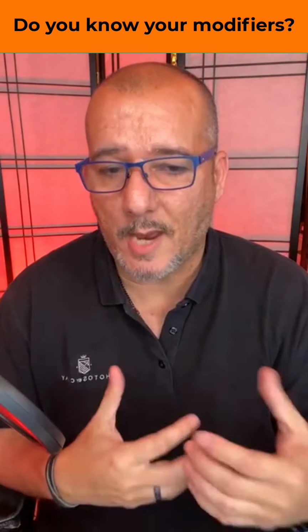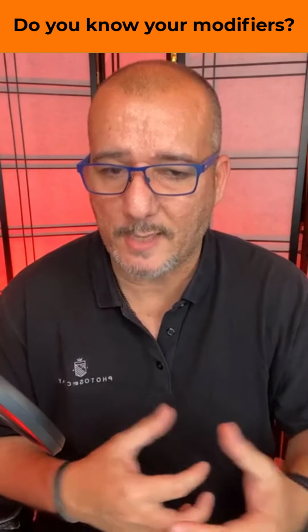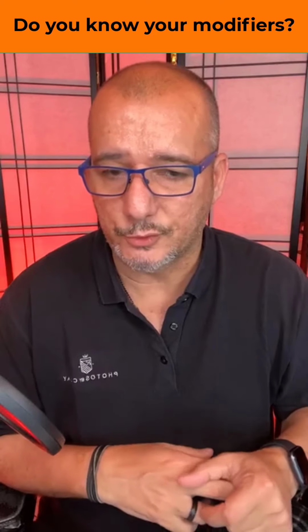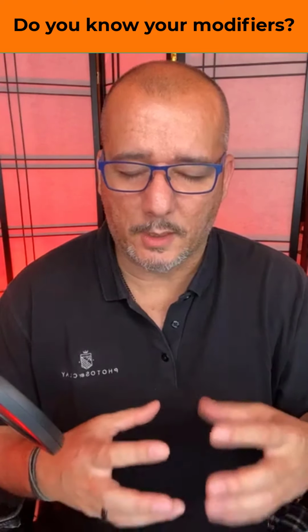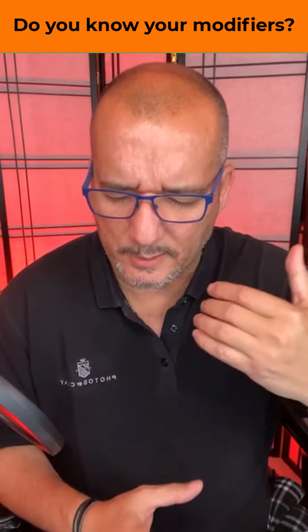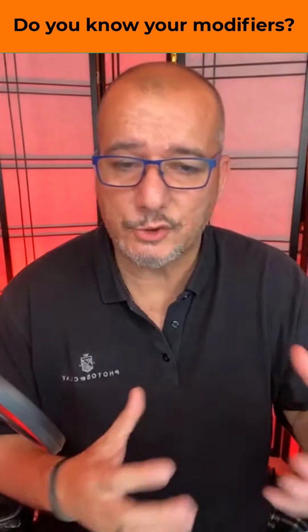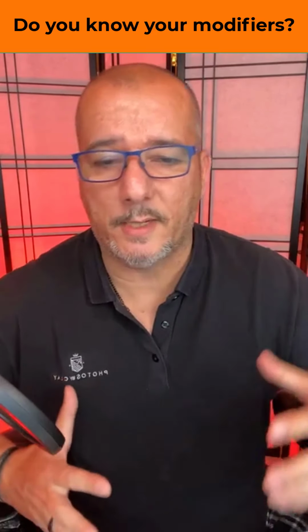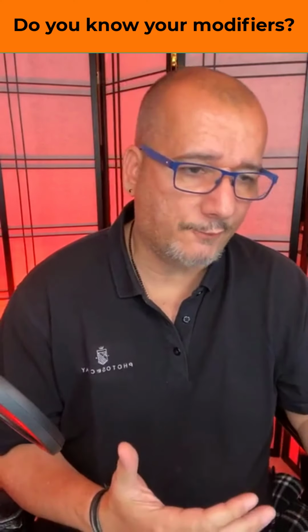If you want a little bit of harder shadows, you don't want to use a softbox, you want to use more direct lighting. If you want more sparkling highlights, you may want to use a beauty dish. If you want soft light, you want a bigger modifier that has a few layers of diffusion, which would be a softbox.